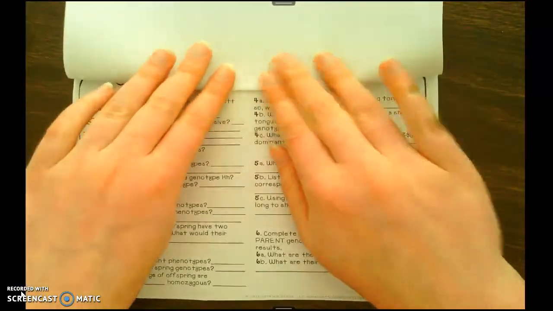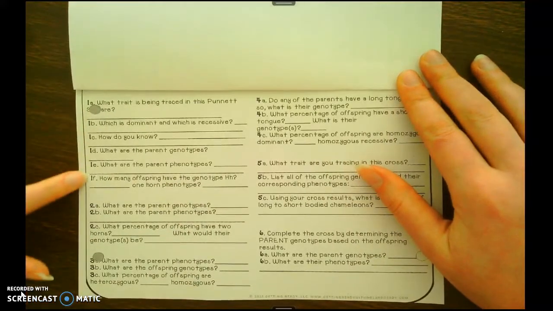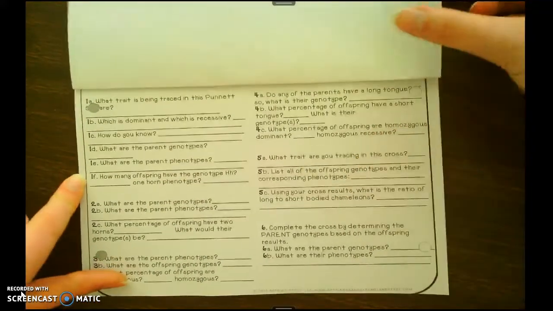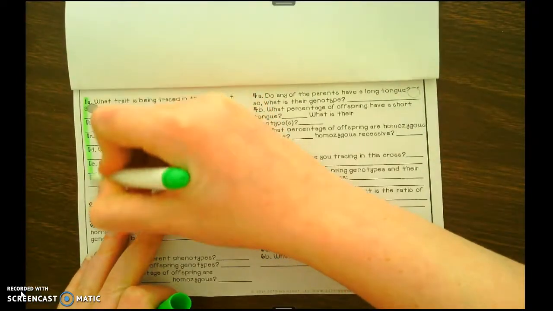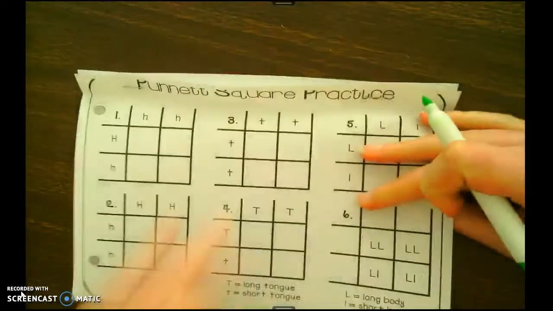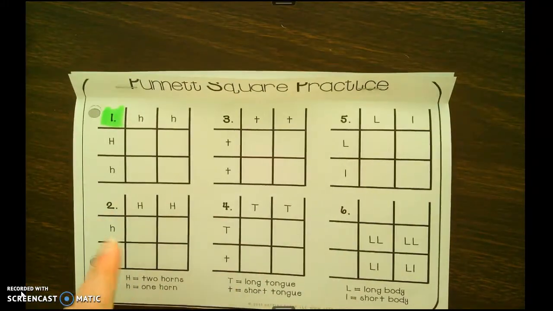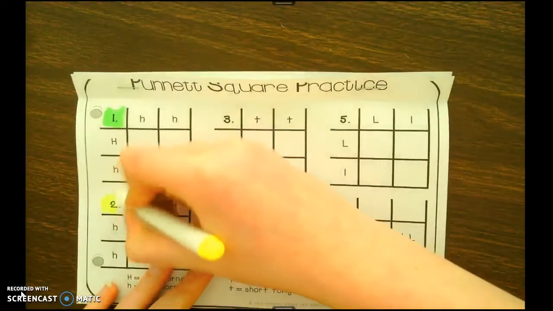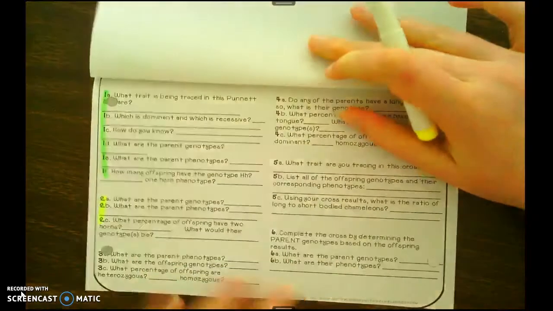A couple things about these questions. When you see number 1, it's talking about the first Punnett square. So all of these questions are talking about Punnett square number 1. Number 2, Punnett square number 2 has a few questions. It's right here.